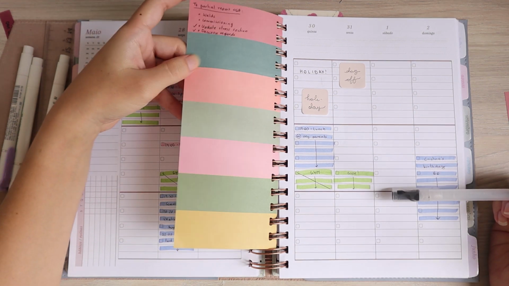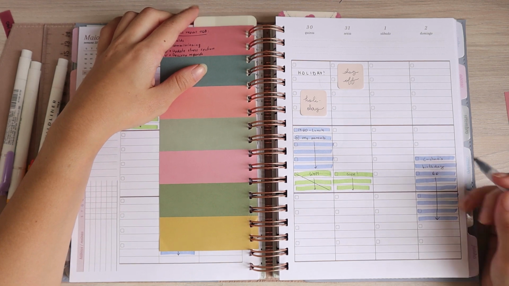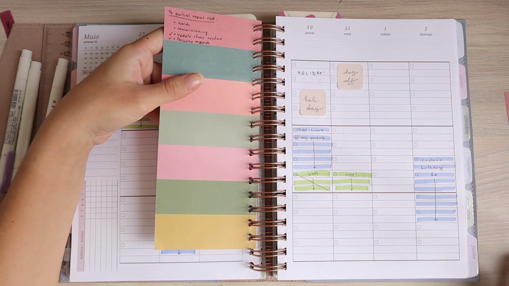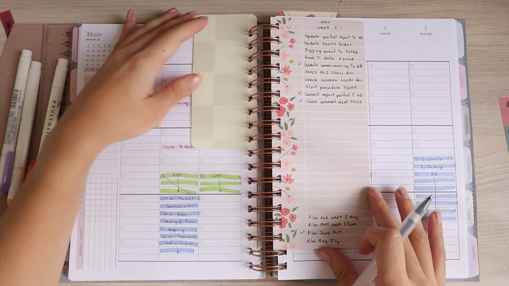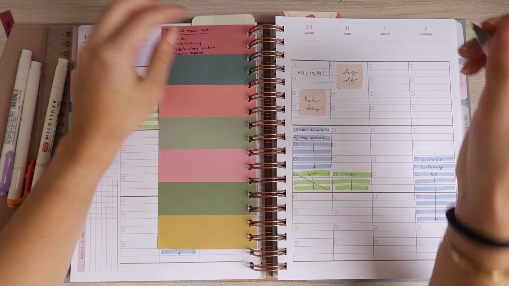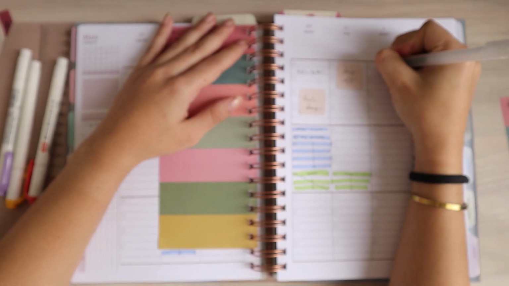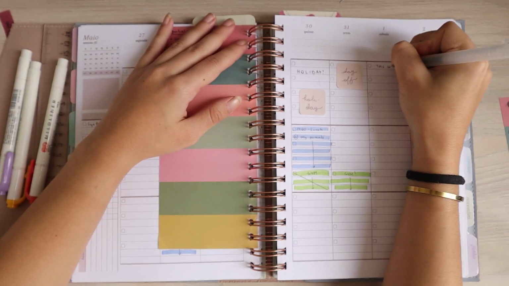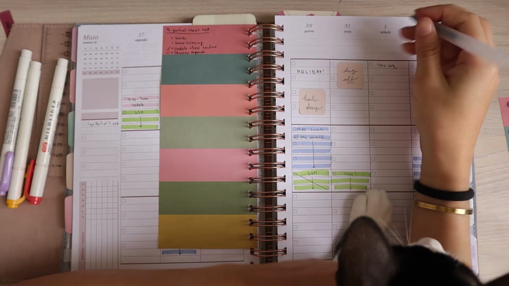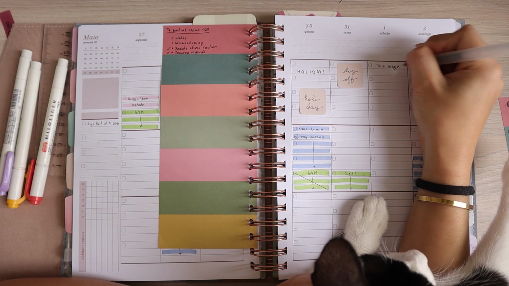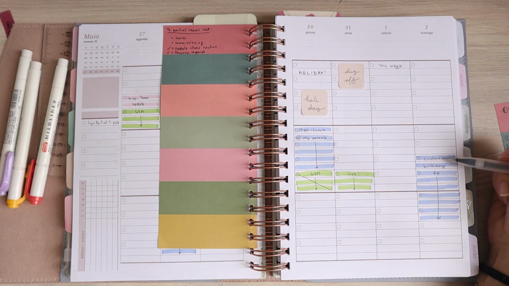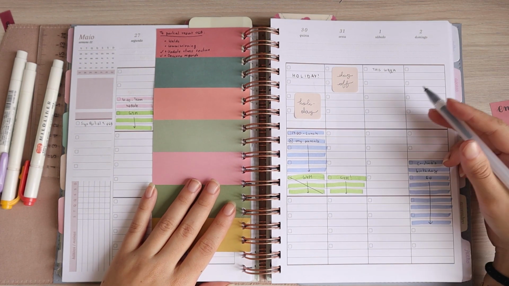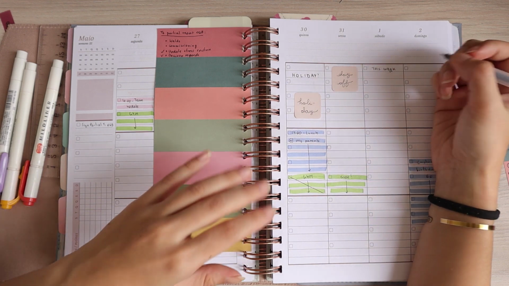I don't feel like going, but I should go. Okay, that's good. So we have done the meetings and also the events. Now I'm going to go ahead and write here this week. Usually I put this week on Sunday, but since Sunday I have an event, I'm just going to use Saturday for that.